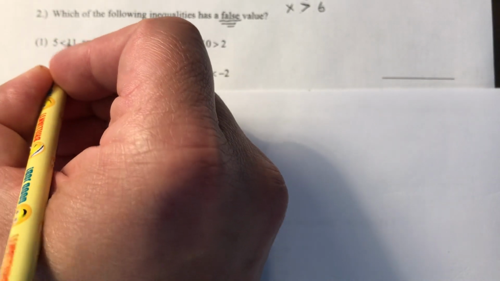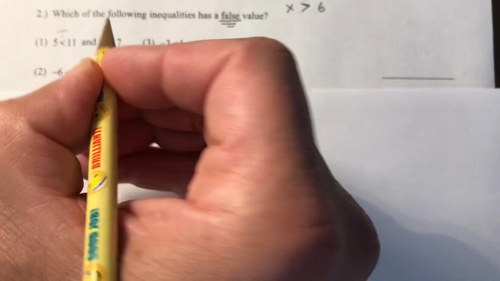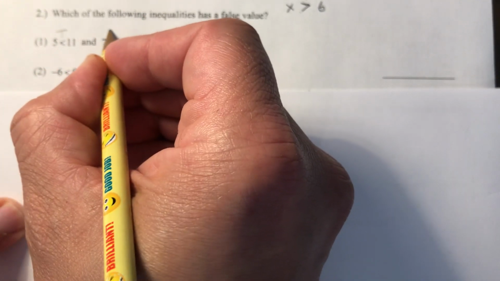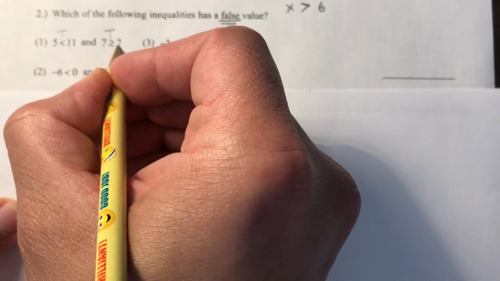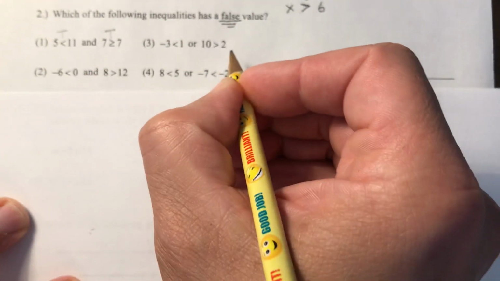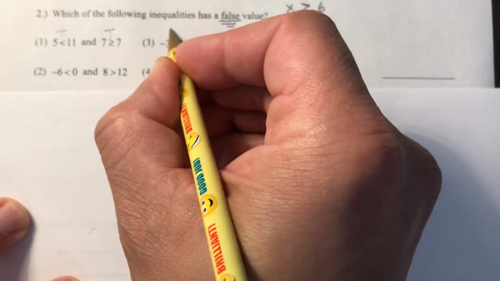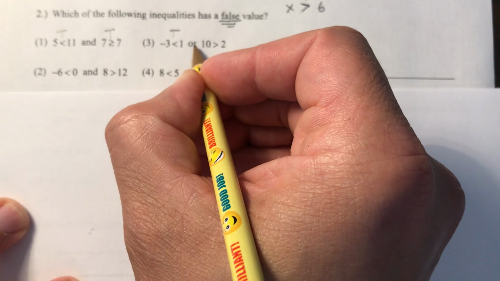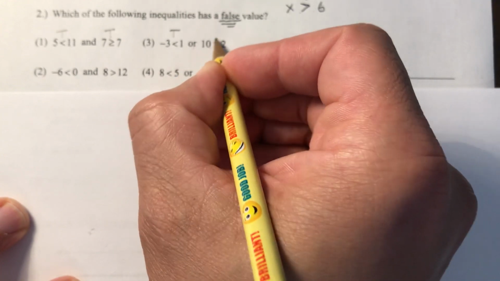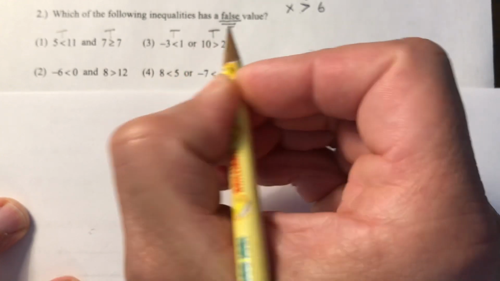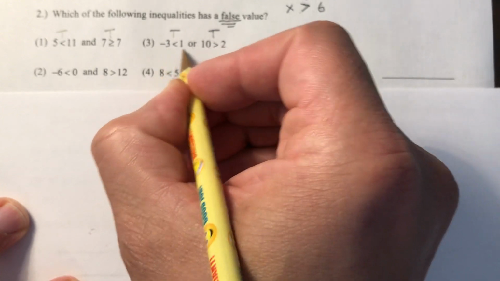This is true. 5 is less than 11. This is true on the account that it's equal to it. This one here is a true statement or another true statement. All right, so that means that this whole thing is true and this whole thing is true. Fine.